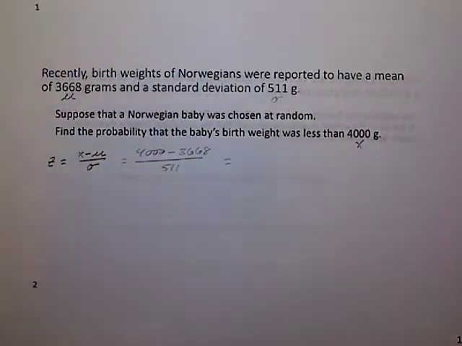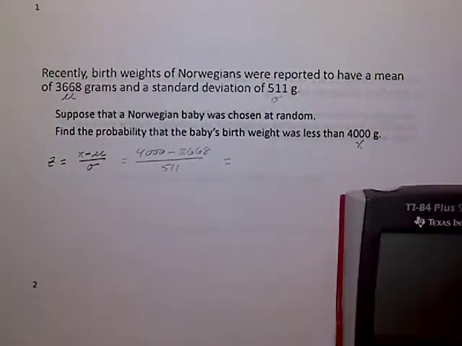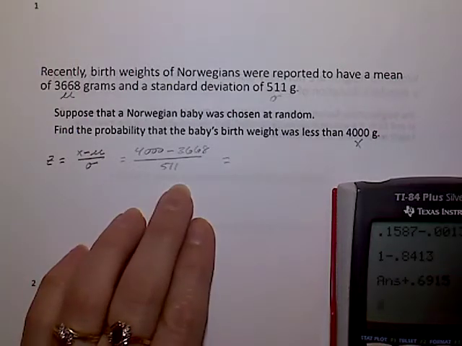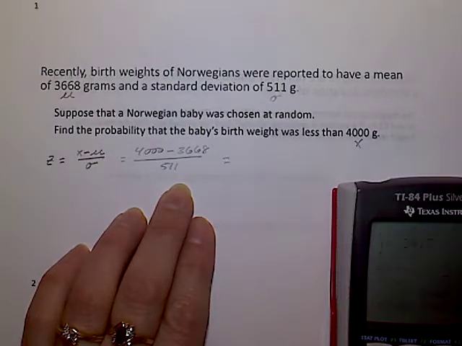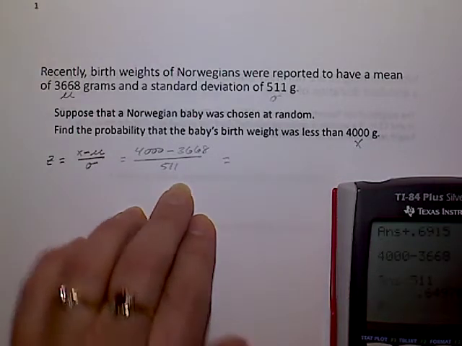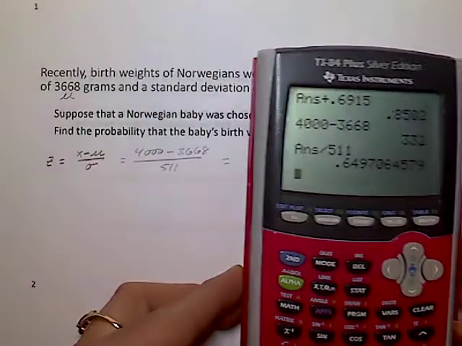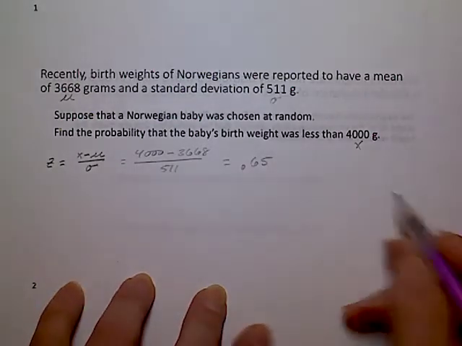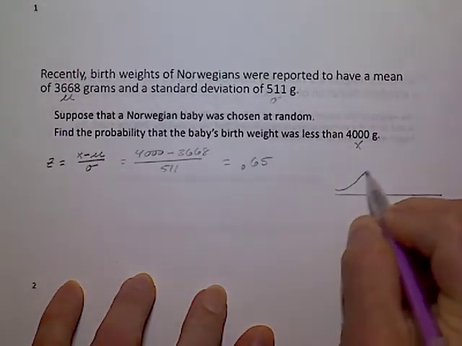Now z-scores on your table are in 2 decimal places, so we always round z-scores to 2 decimal places. Alright, so we get 0.6497, so I'm going to go 0.65. Here's what's happening.